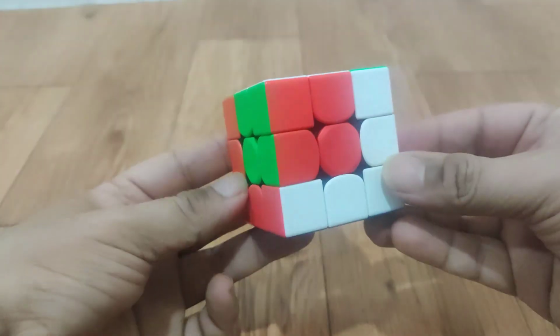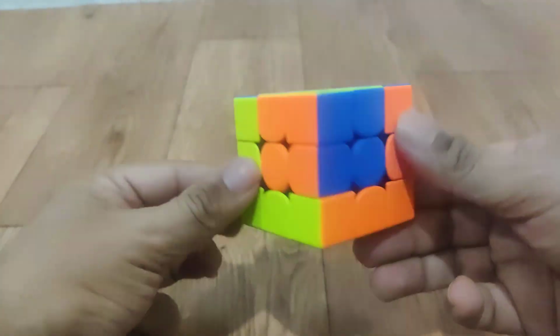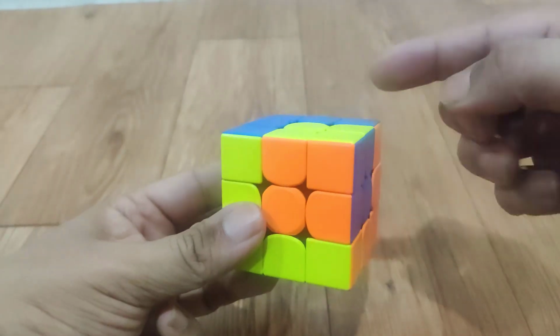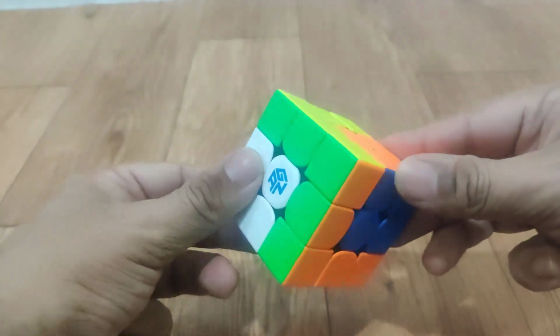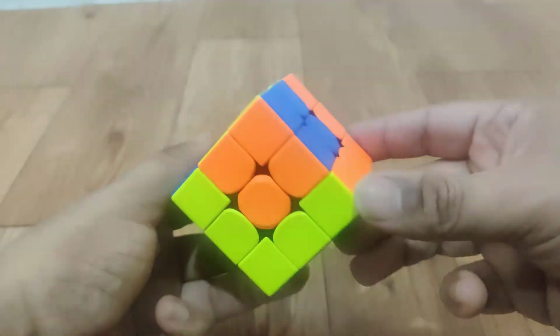Now you can see the pattern out here, cube inside a cube. If you rotate it right here, you can see this pattern again. You can see this pattern is on both sides. So you can see cube in a cube. This is how you solve a cube in a cube.